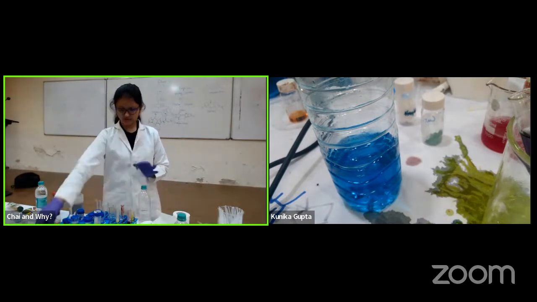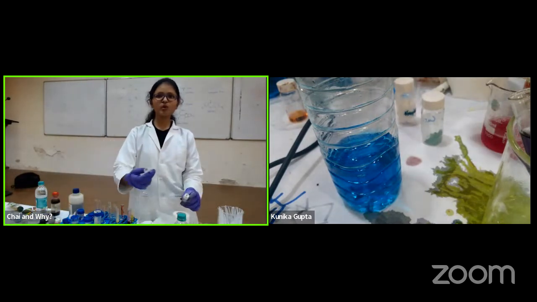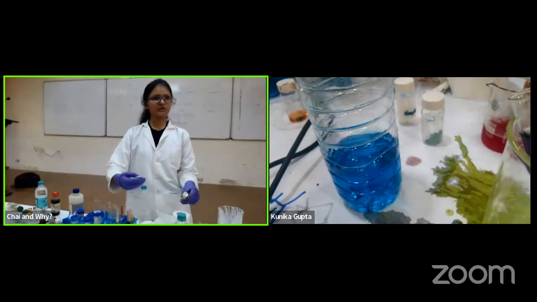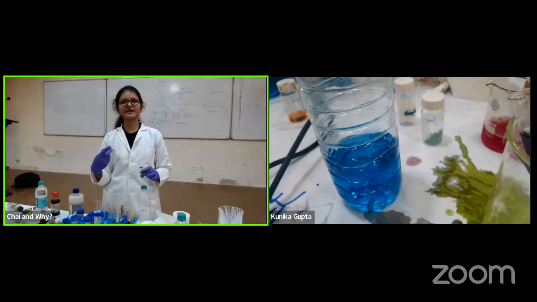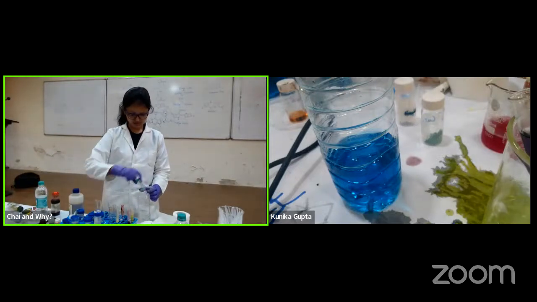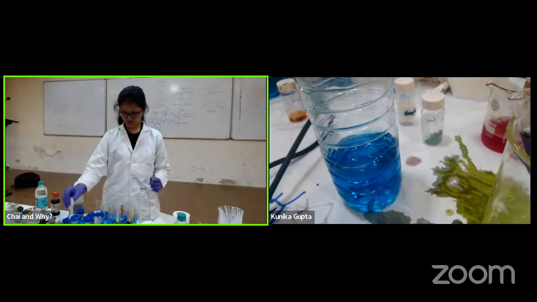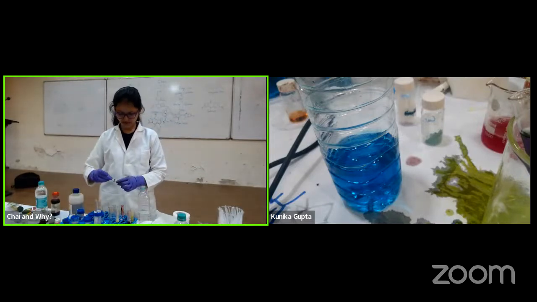So this is a different dye. This was methylene blue, and now I am taking indigo carmine, which is another dye, and it's also an indicator for redox processes. I'm not directly adding it. I first make a solution.